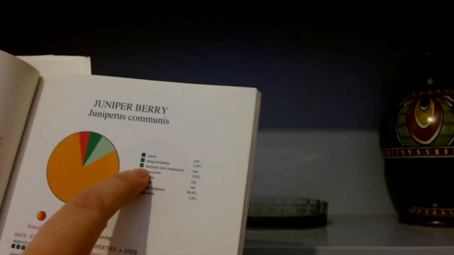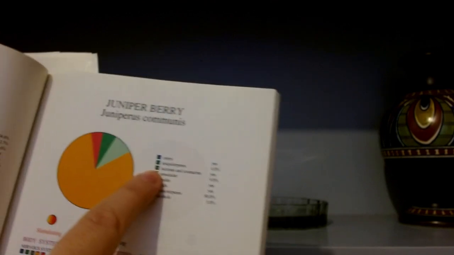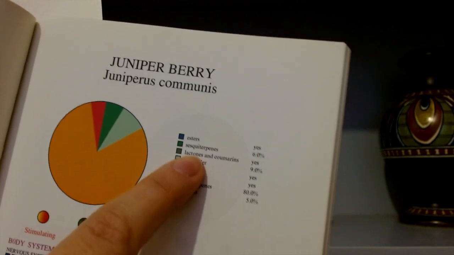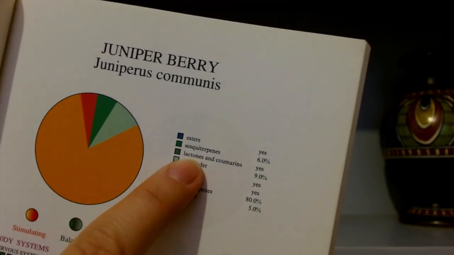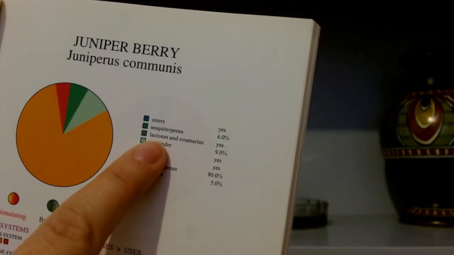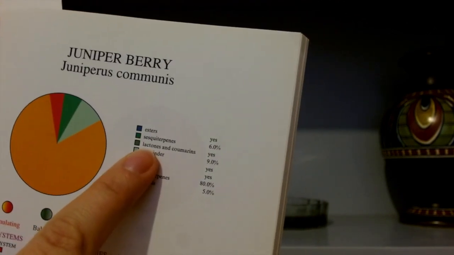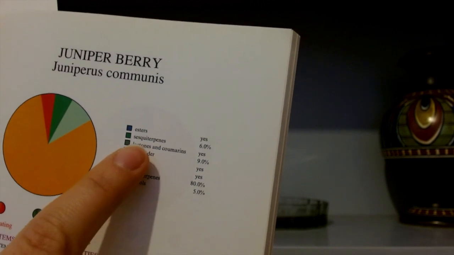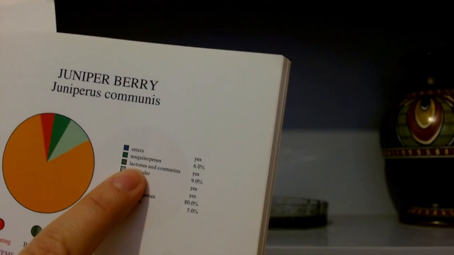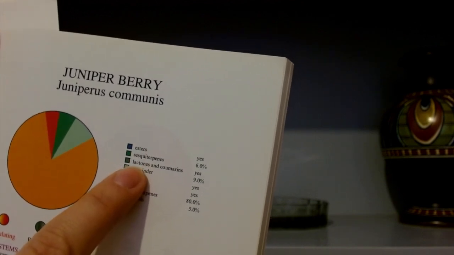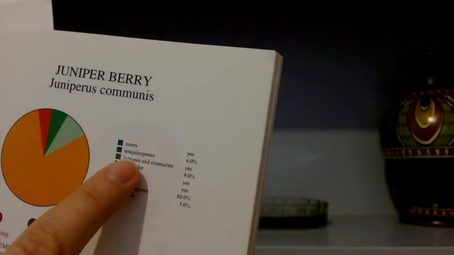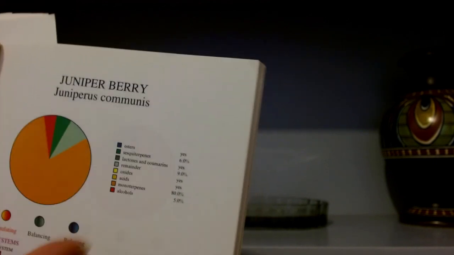And then I was pointing out that there are also lactones and coumarins listed in juniper berry. I think the percentage is so small that it's not even shown visually, but the point is, you've probably heard of lactones and coumarins if you are into perfume. And if you go on Fragrantica, there are certain perfumes that actually have lactones listed now in the note breakdown.